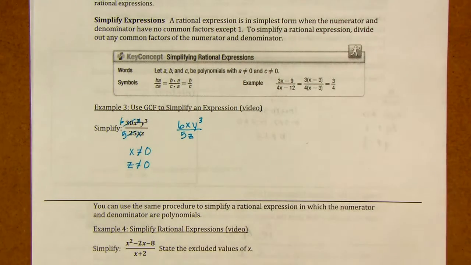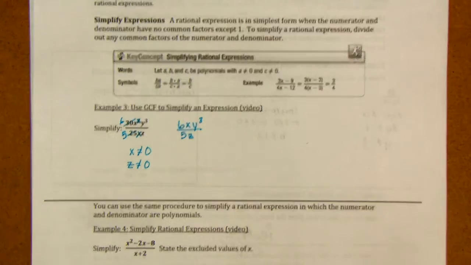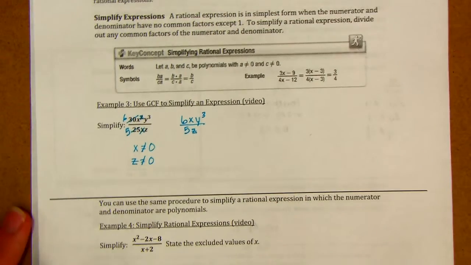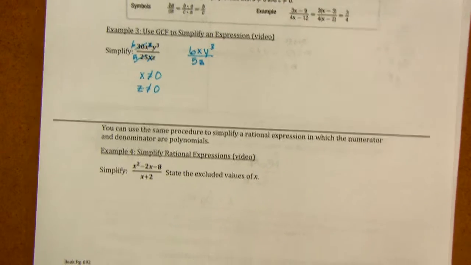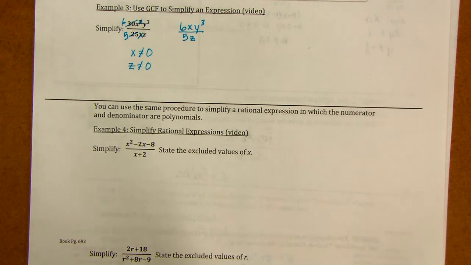But when we're dealing with binomials or trinomials, the only way we can cancel is by having products. And the only way to get products is by factoring. So you need to factor when you can. So take a look at example 4.